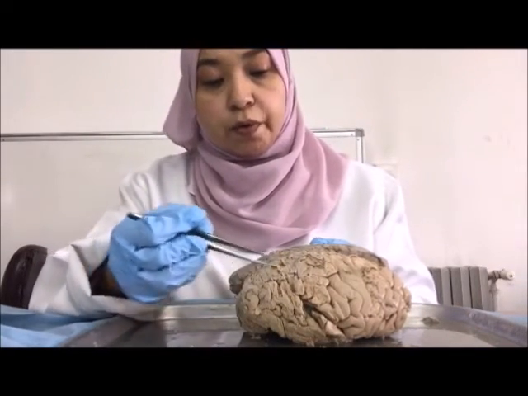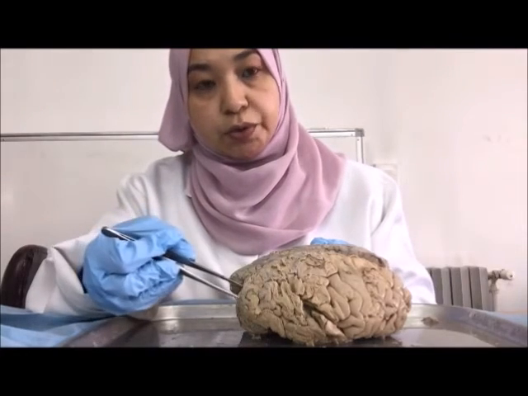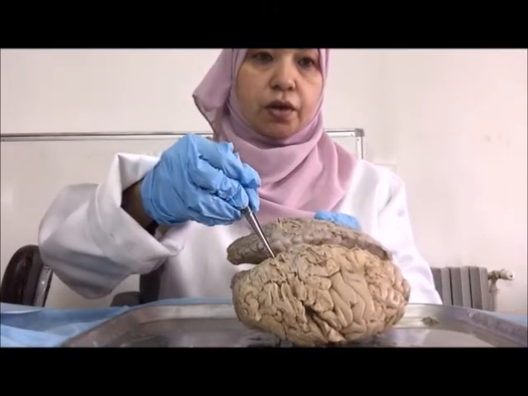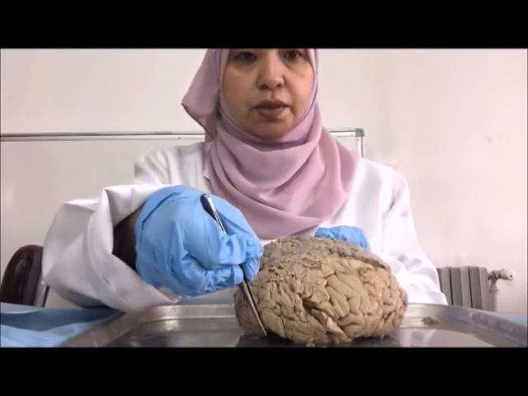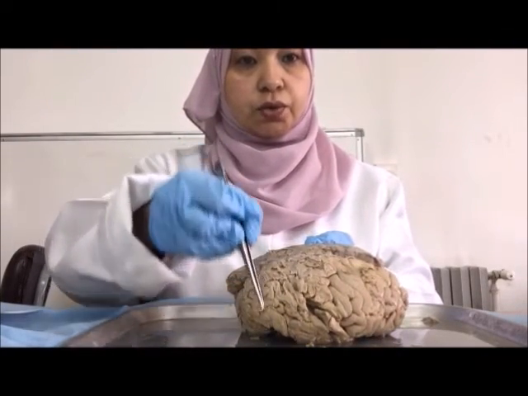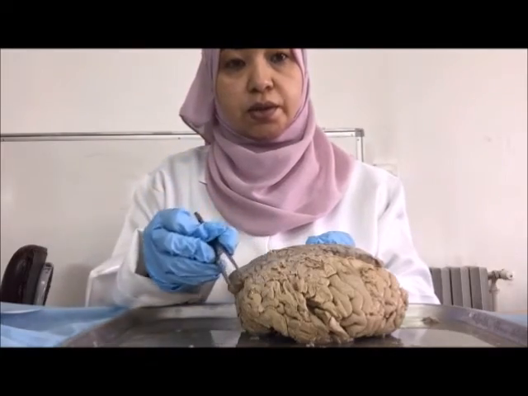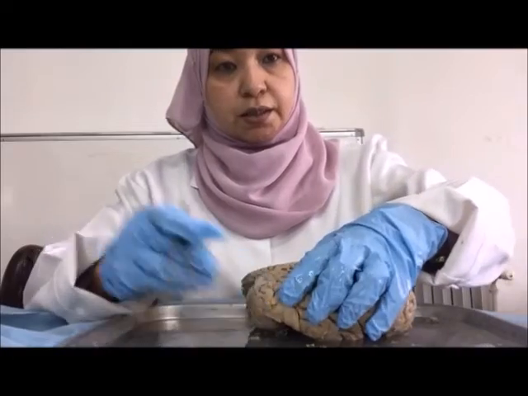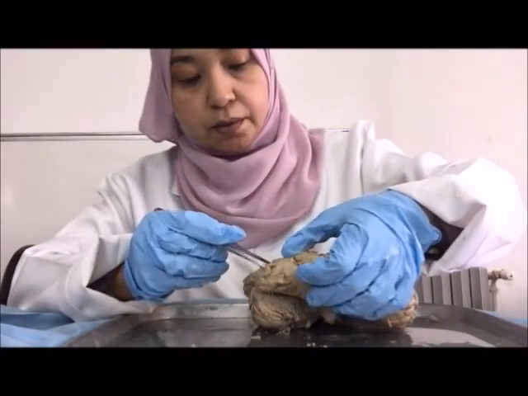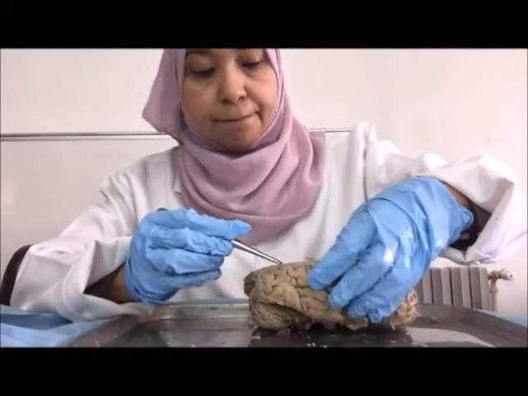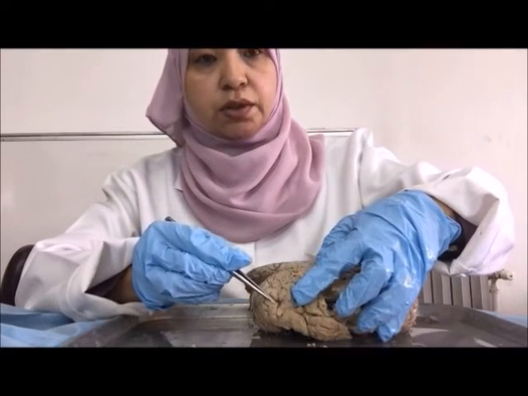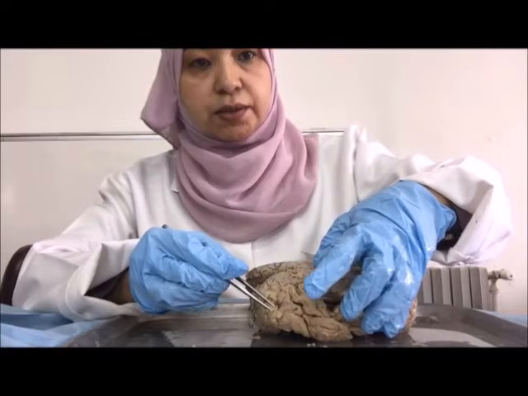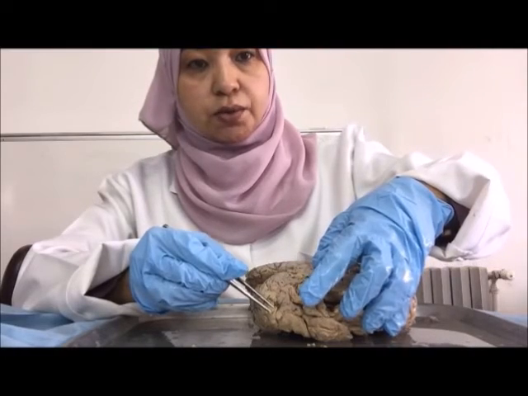The occipital lobe of the brain is the most posterior lobe of the brain, between the parieto-occipital fissure and the pre-occipital notch, as we drew with the imaginary line. So this is the occipital lobe of the brain. This sulcus here inside the occipital lobe is called the transverse occipital sulcus. So this is the transverse occipital sulcus of the brain.